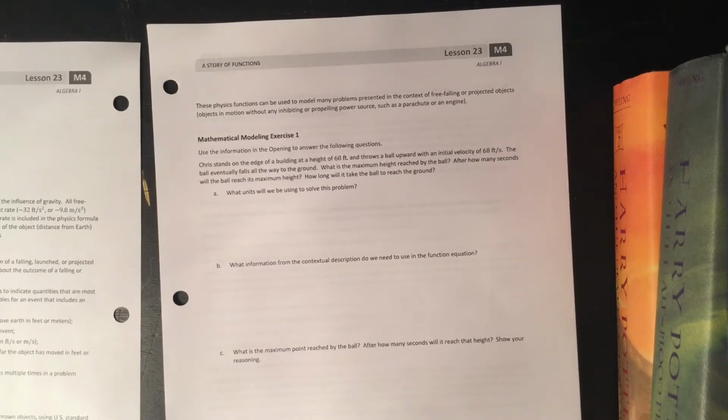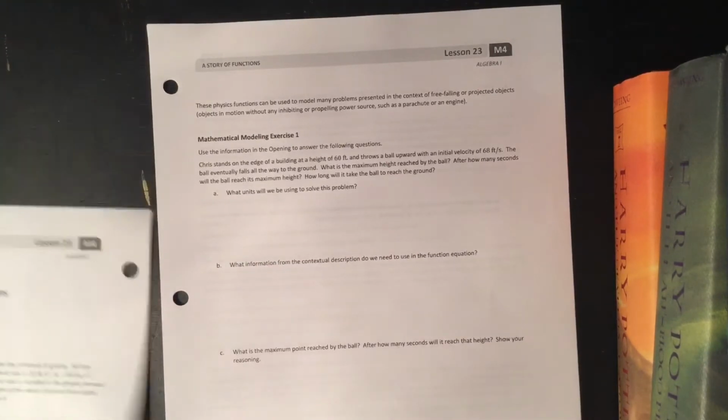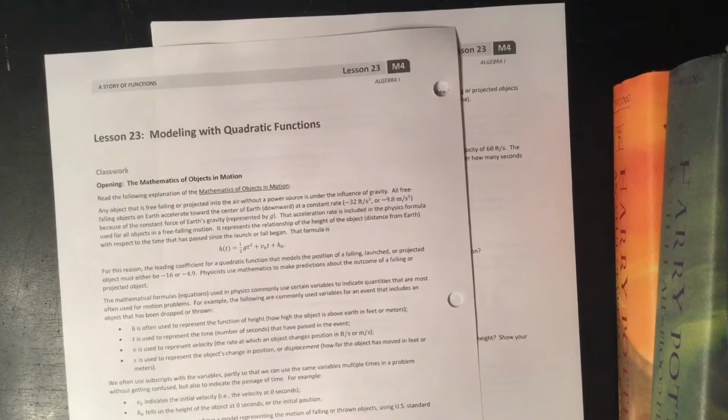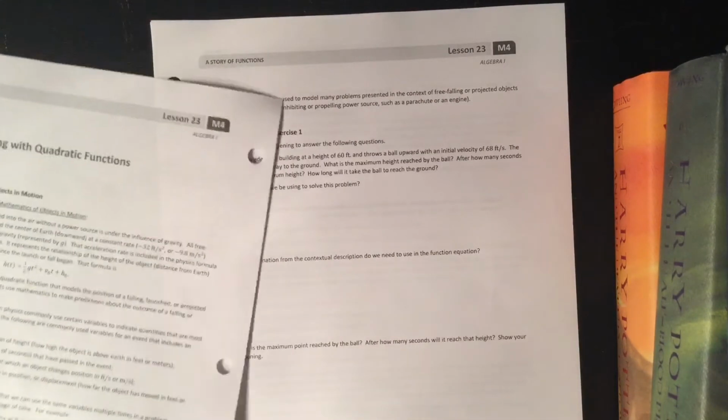So there is a lot in that question, and these A, B, C, all these letters are going to help us work through that. So what units are being used to solve this problem? Again, like I said, you have to make sure: is it meters, are we using feet, are we using seconds? So you just want to write those out.